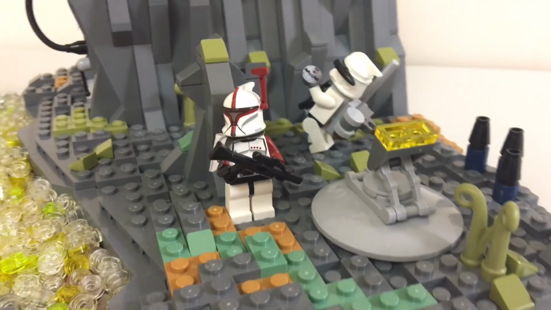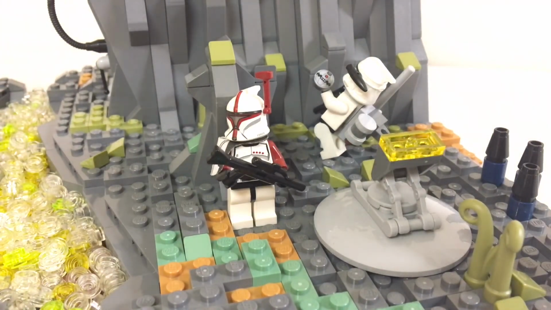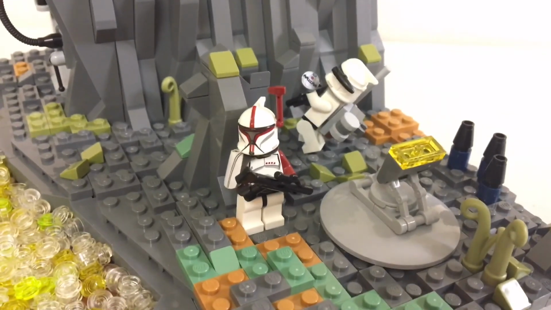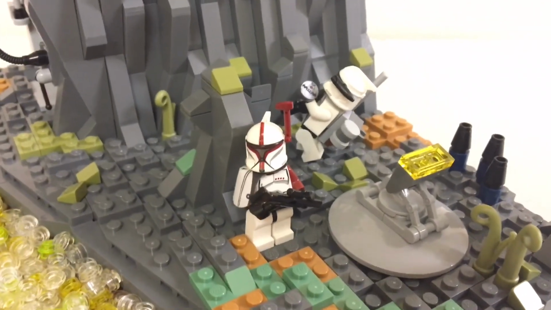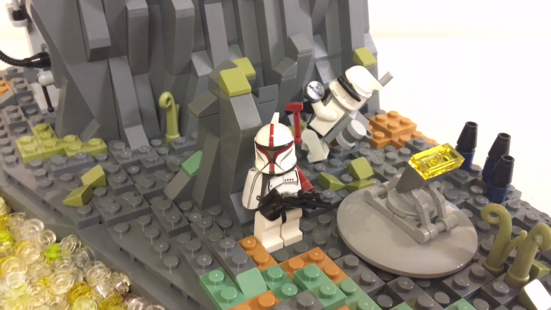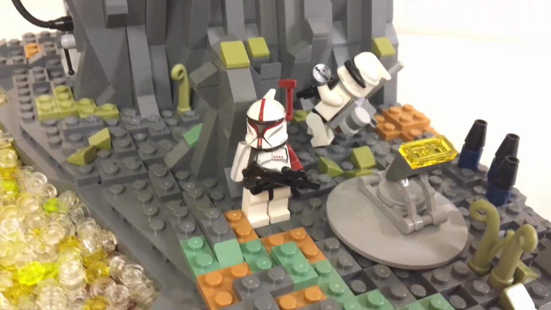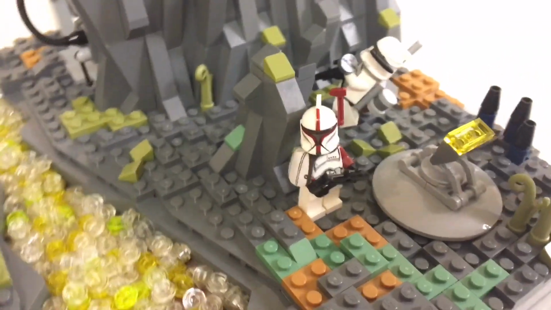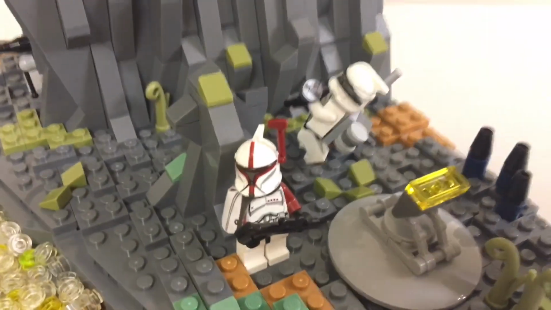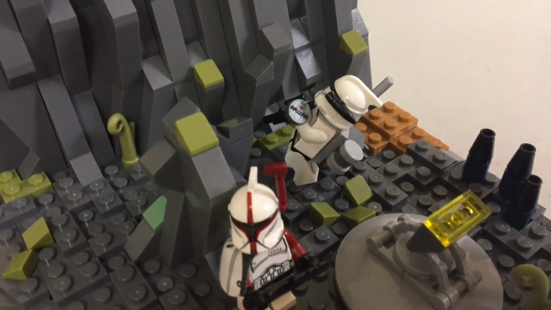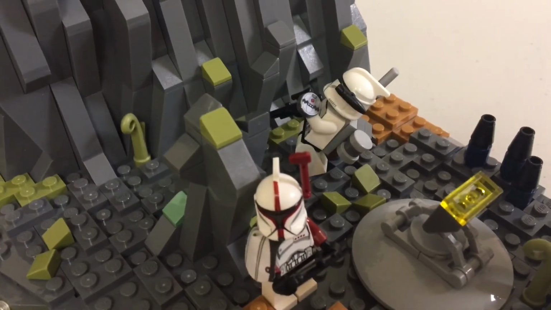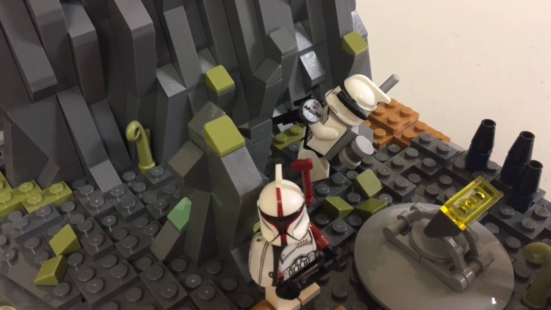So, over here, where I started the video, we have, sorry for the bad lighting there, guys, a clone captain who has some attachments on his helmet, a weapon, and a white pauldron, and then over here is another clone trooper. These are all the Phase 1 clone troopers from Episode 2.